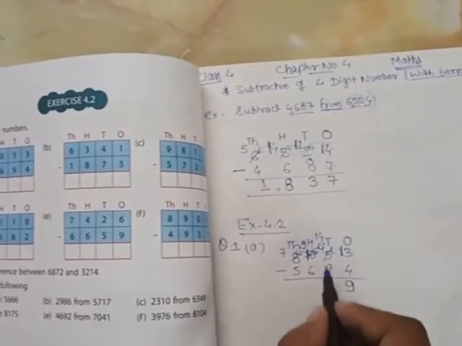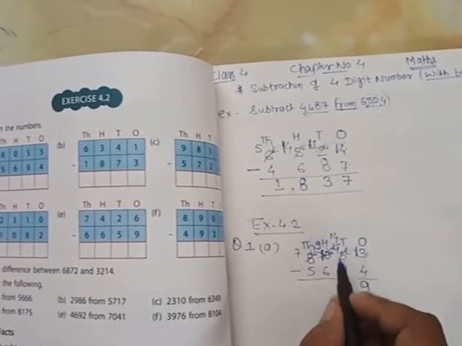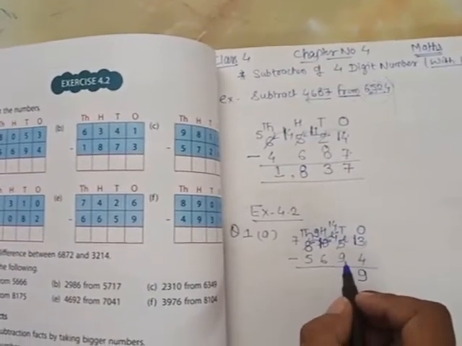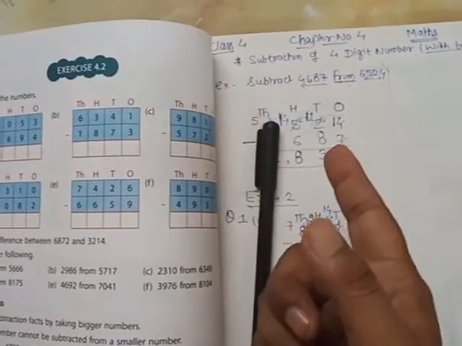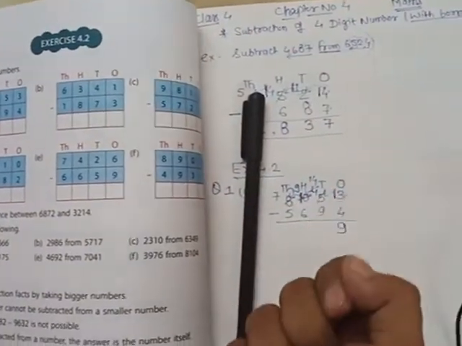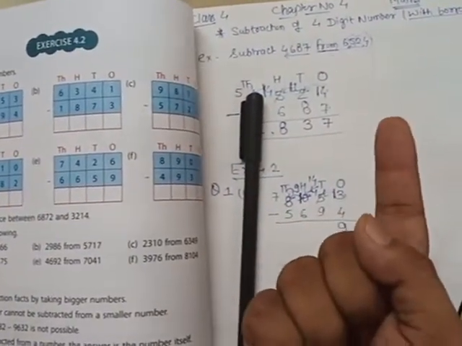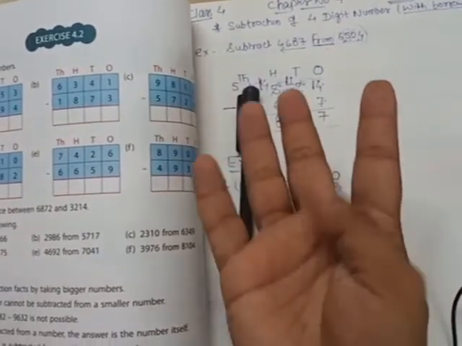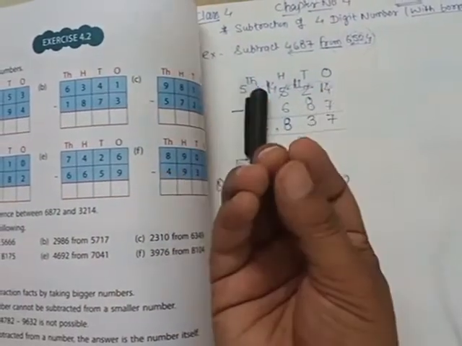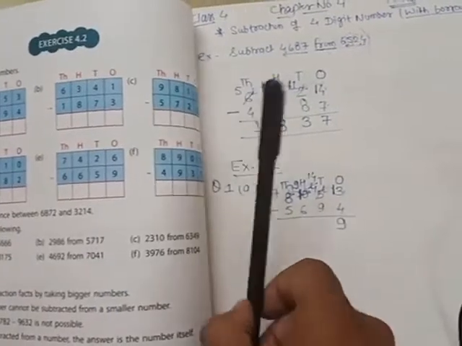Now out of 14 we can subtract the 9. So it starts counting after 9 up to 14. After 9 we start counting 10, 11, 12, 13 and 14. So how many times have we counted? 5 times. Okay.